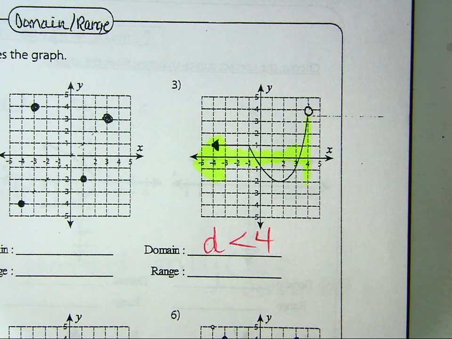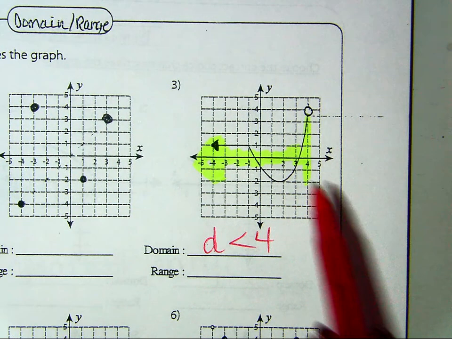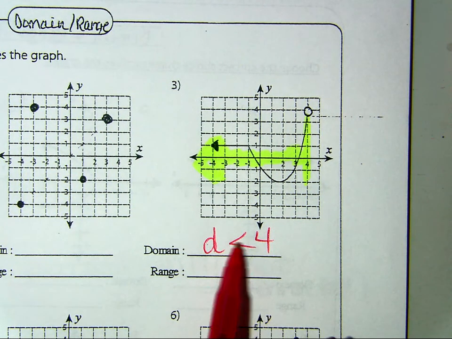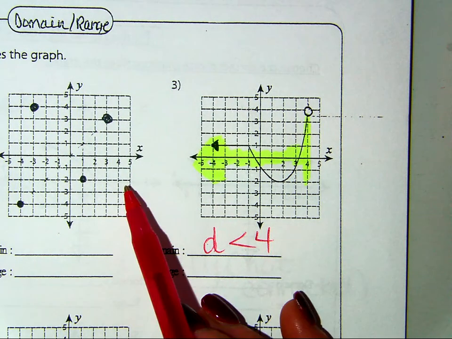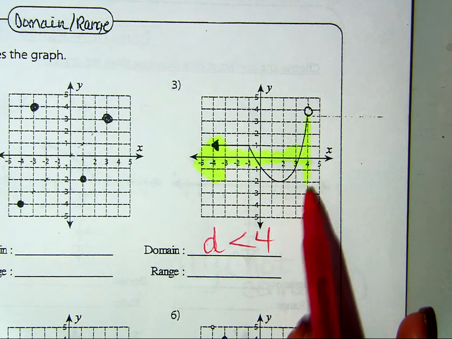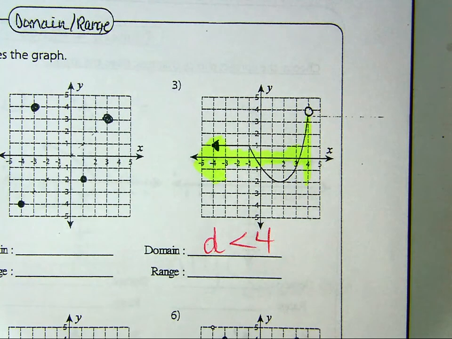When there is 1 arrow, hey, here's a cool thing. When there's 1 arrow, there's only 1. I know that's not an arrow, but it means it doesn't have to stop at the left. It stops at the right, but not at the left. Does that domain make sense? Okay? As long as it's less than 4, you're good.